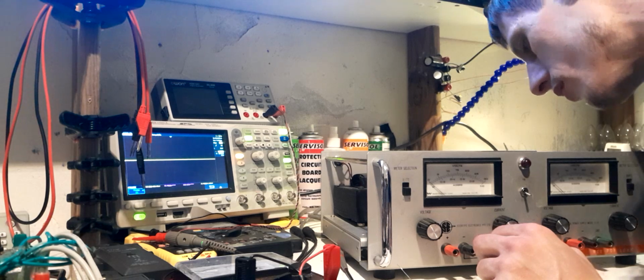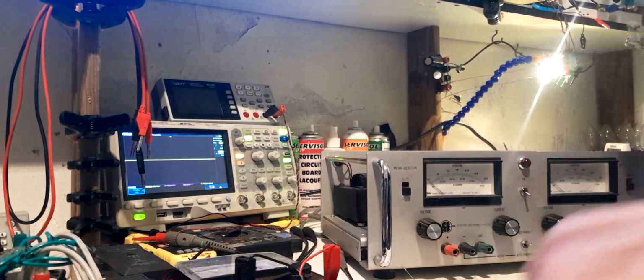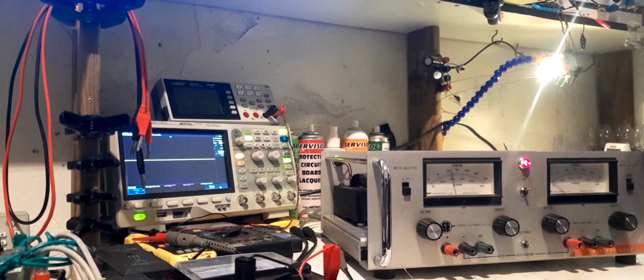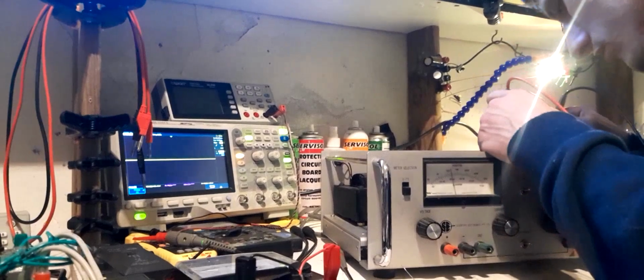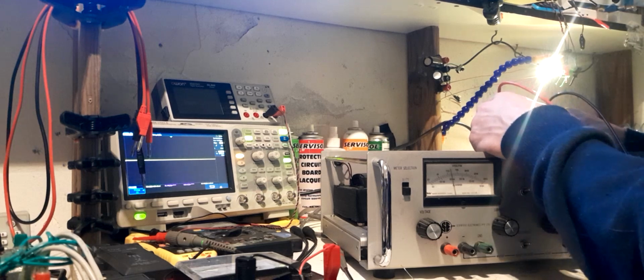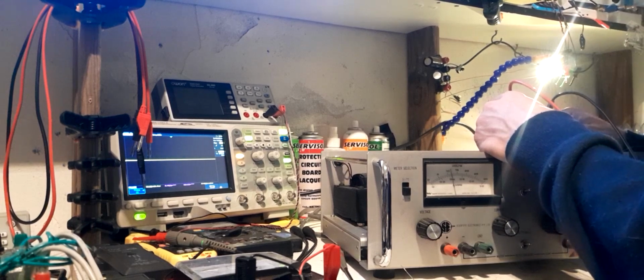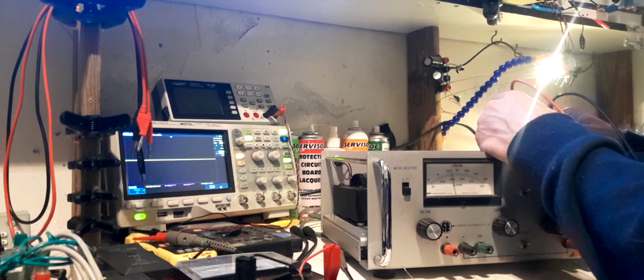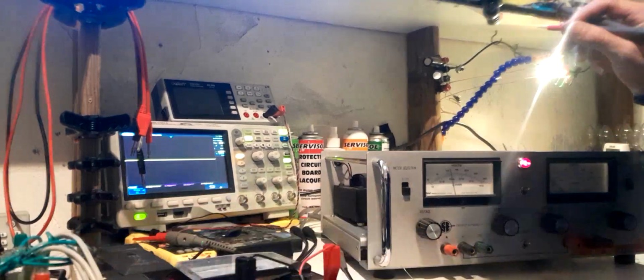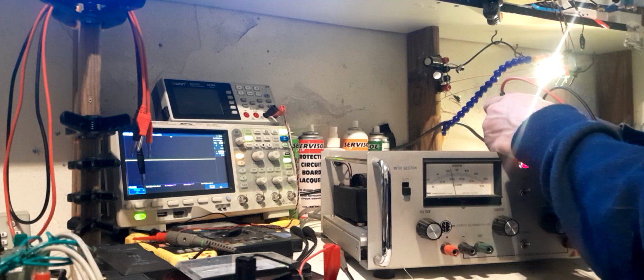I don't know which end positive comes from. I guess there's an easy way of working that out. You've got to be kidding me. Seriously? Is that my meter playing games again? How is there no voltage here?